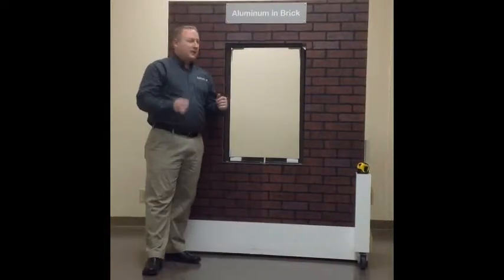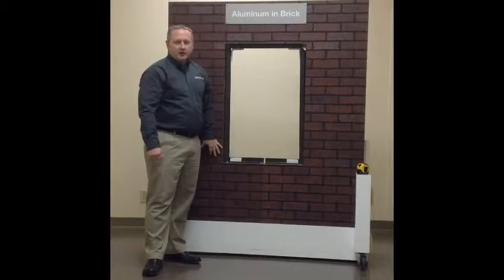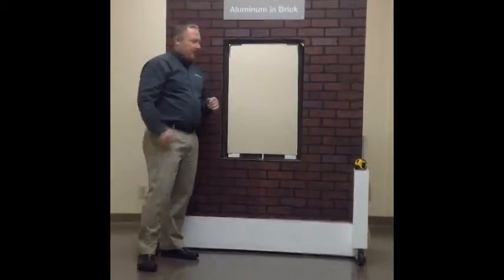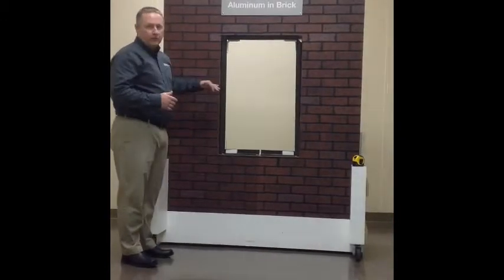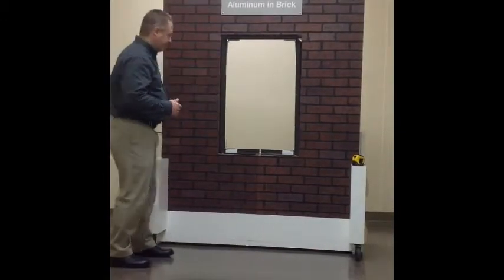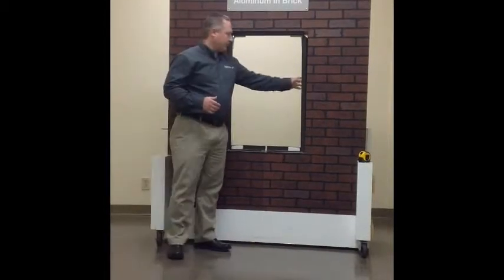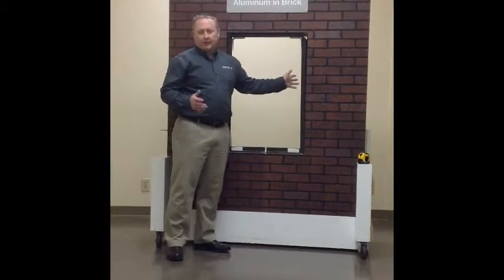In this session, we're going to talk about how to measure for Anderson products in an aluminum and brick opening. Okay? And today we have this wall with an exterior brick with an interior of sheetrock, showing a sheetrock return and aluminum window in the opening.